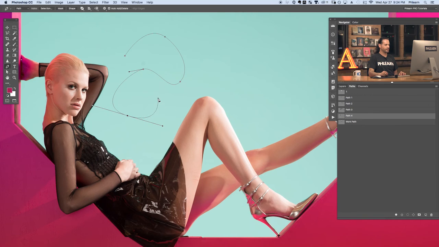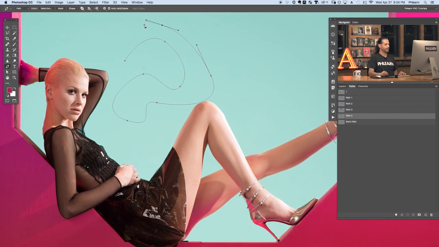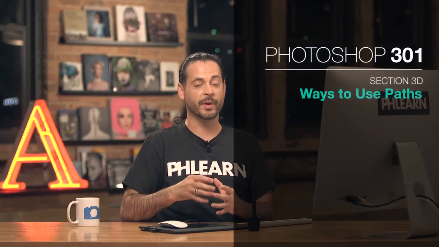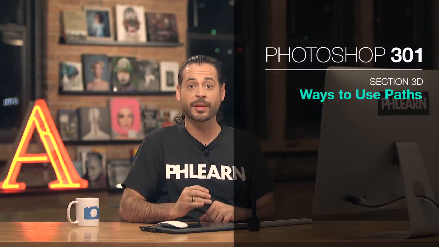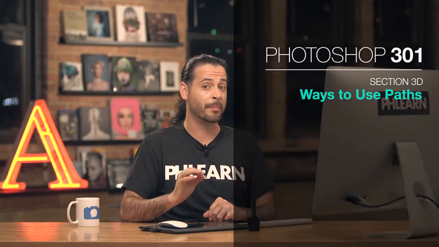So if you guys are first starting off with the pen tool, this is a really great option for you because it'll give you a little bit of an idea of what to predict when you're using your pen tool. All right, great. So those are our basic options within the pen tool. Now we'll show you some of the options that you can do with a pen path.